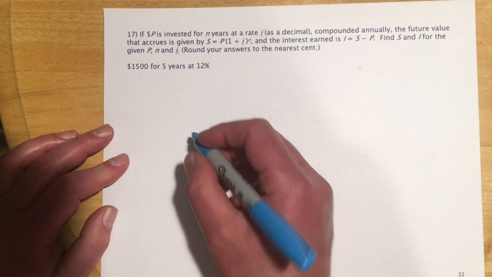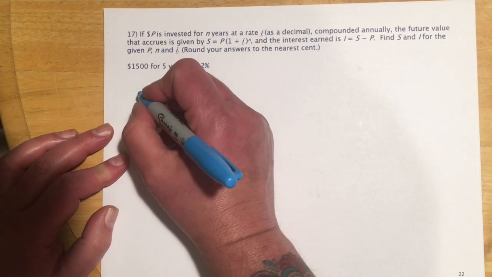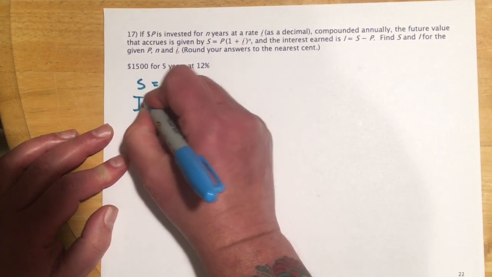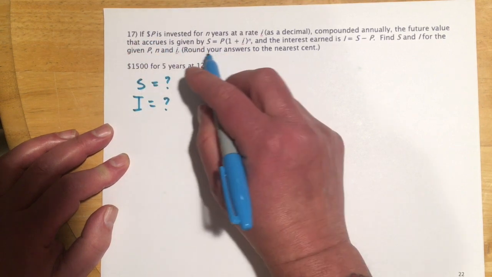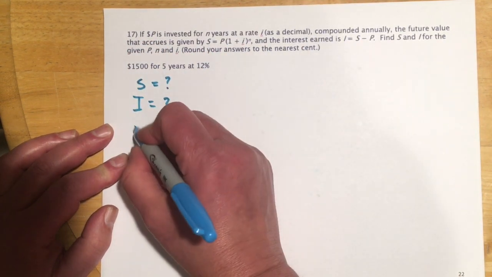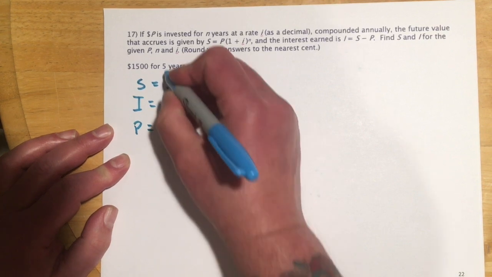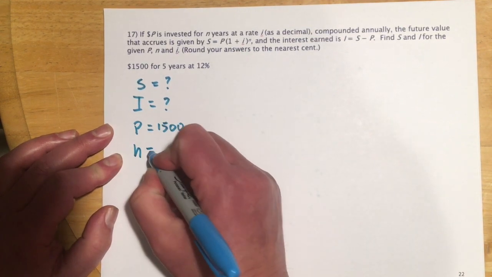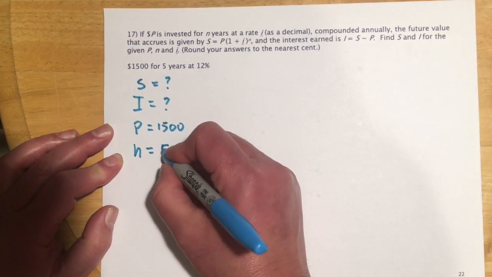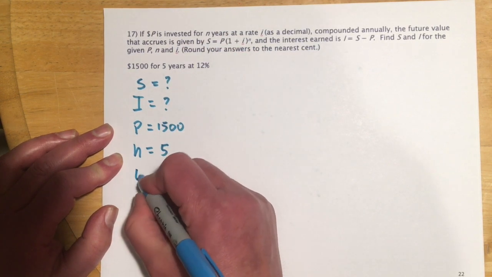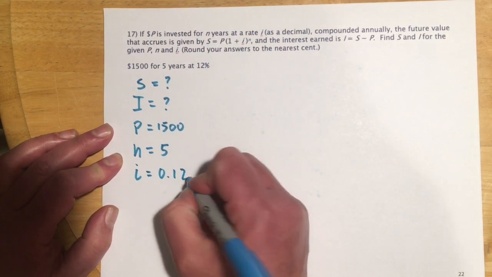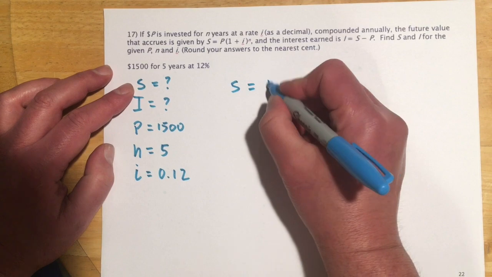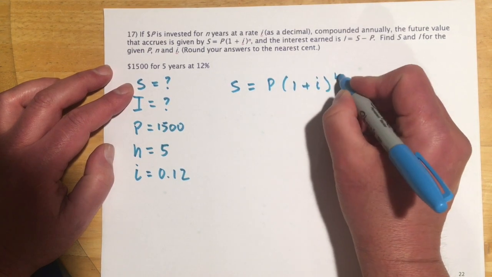Okay, so first let's write down what we know. So we are looking for S and we're looking for I. And we know $P is the amount invested, so we're investing $1,500. And T, did they use T? Nope, they used n, is the number of years. And then i was the interest rate as a decimal. And so if we want to find the future value, which we do, we can do S equals P times (1 plus i) to the n.